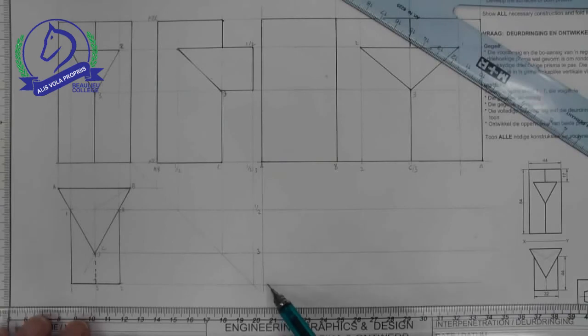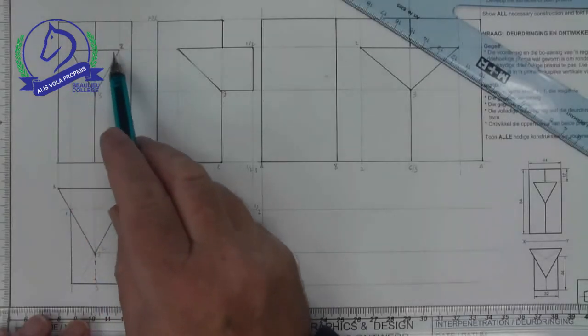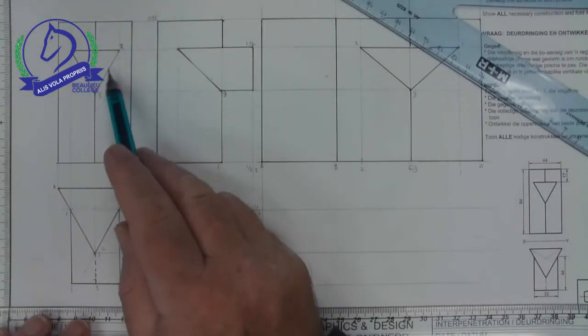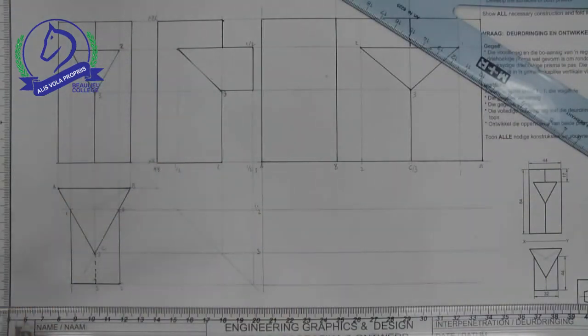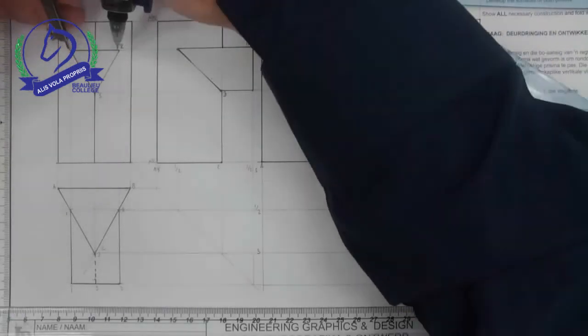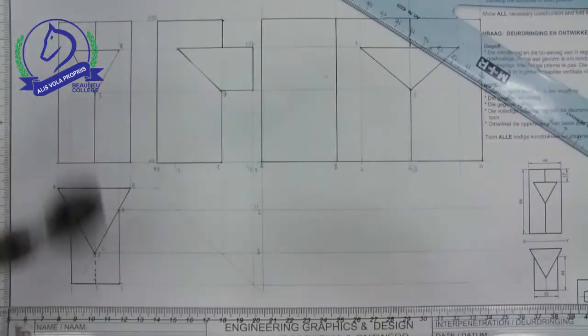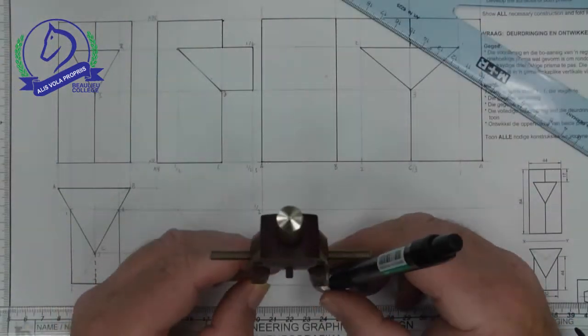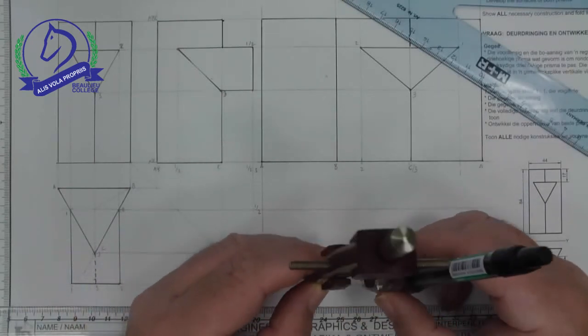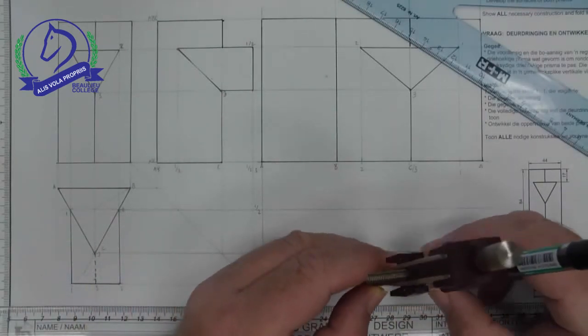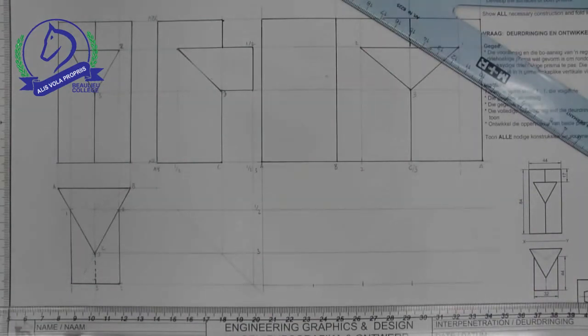Now what we need to do is mark off the length of the side of that triangle. 1 to 2 is the true length, but we could also take it off any of these points here in the front view. So I need to take that distance with my compass. I suppose you could measure it as well, and I'm marking that off. There's one side, 2, and 3, and drawing my vertical lines.